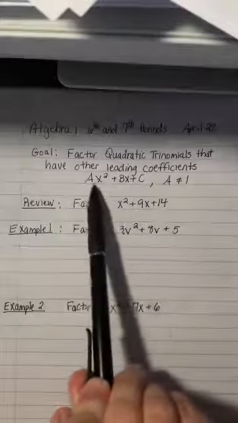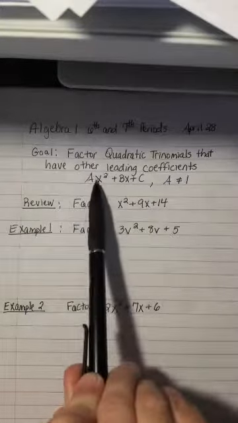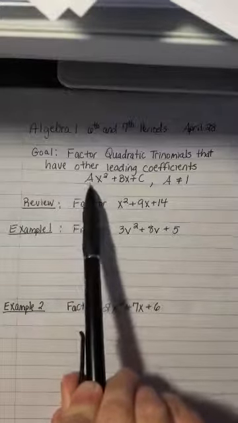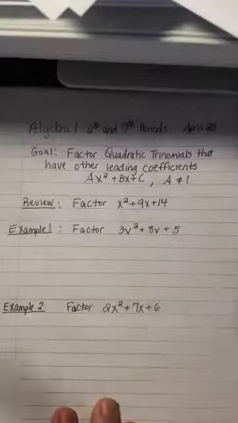So if this is the form of your trinomial, ax squared plus bx plus c, this number in front is no longer going to be just a 1. You're going to actually have a number there. A is not equal to 1.